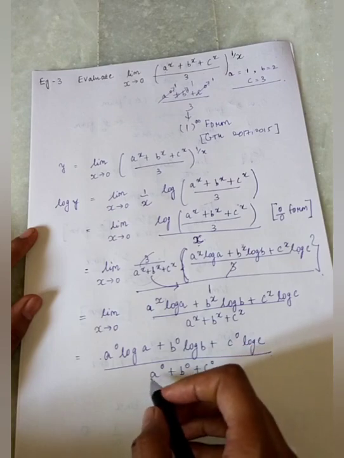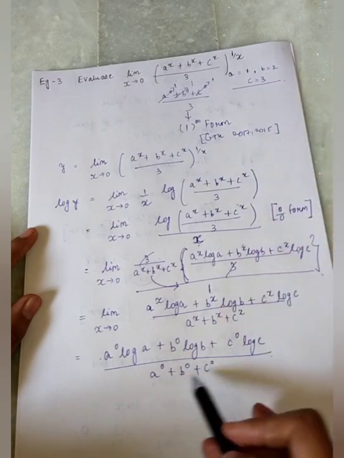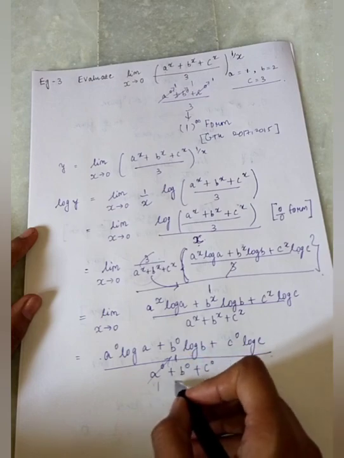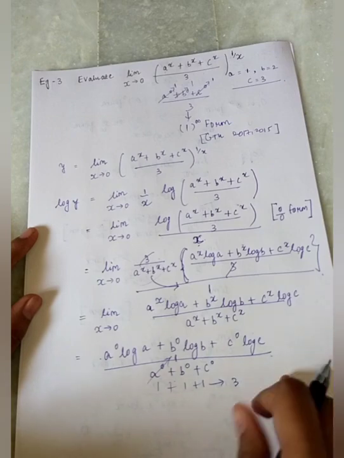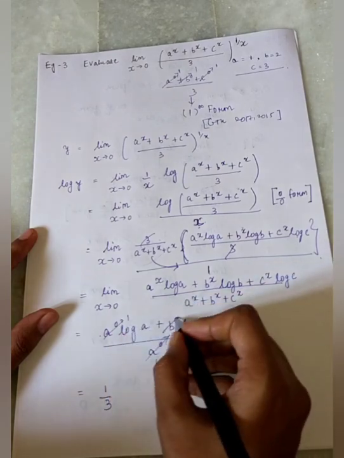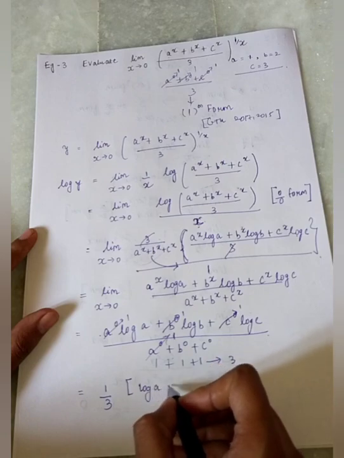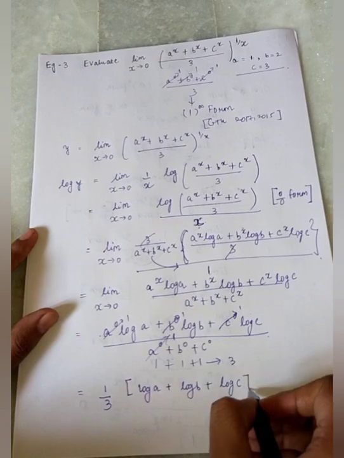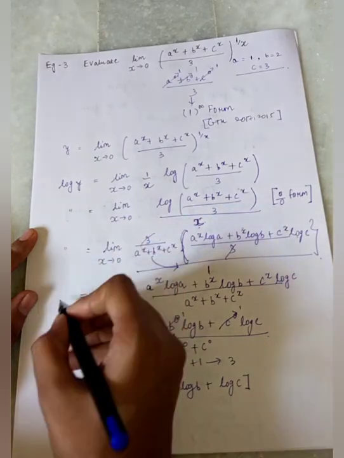And if we put a equal to 1, b equal to 2, c equal to 3 here, then also we will get the answer, since anything raised to 0 will be 1. So here we get 1 plus 1 plus 1, that is equal to 3 in the denominator part. So we can write 1 by 3, and here also we get 1 value. So 1 by 3 log a plus log b plus log c. Okay, here log y will remain as it is.